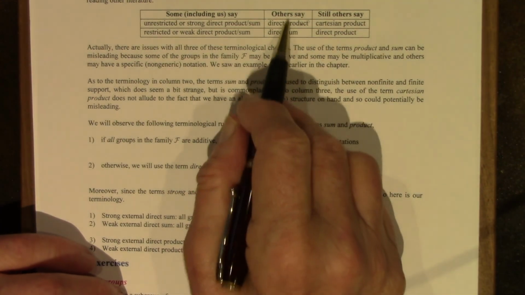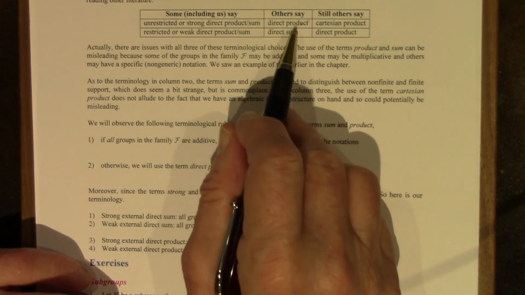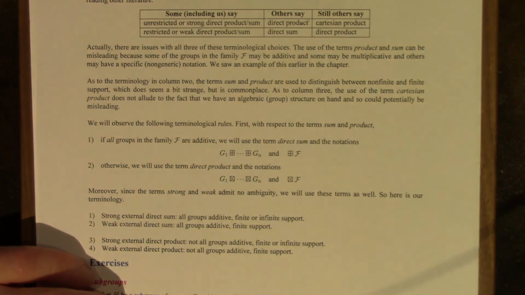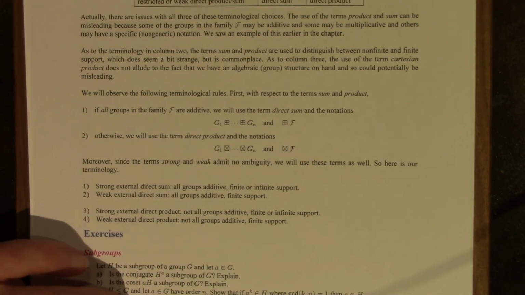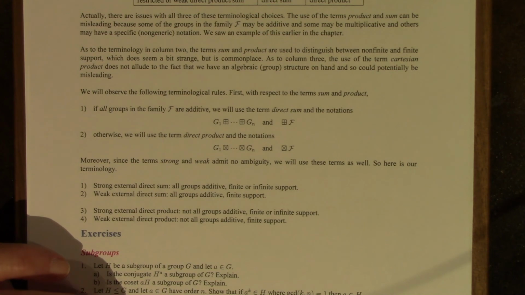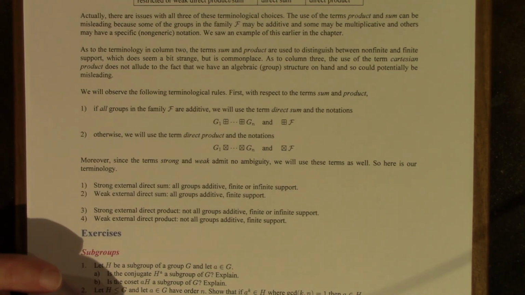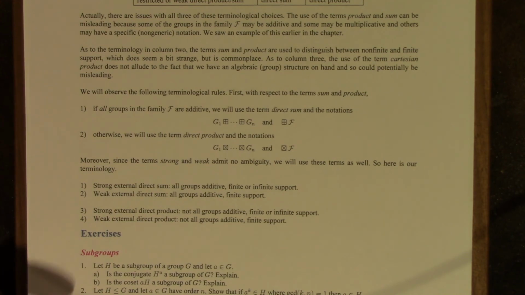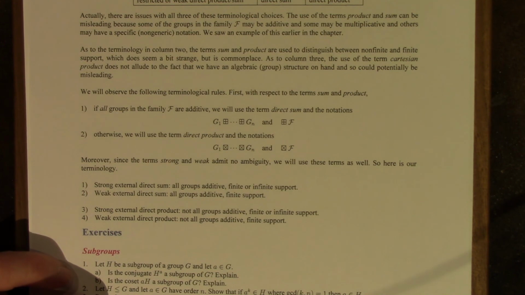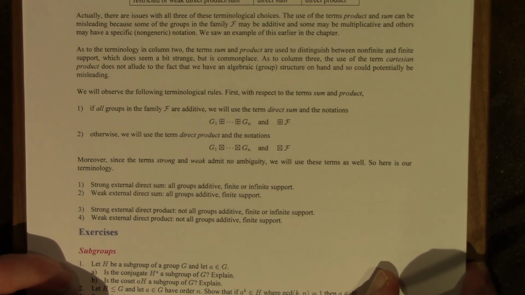As to the terminology in column 2, the words product and sum are being used to distinguish between the two types of support. And that seems kind of strange because the terms are unrelated, so I don't care for that terminology, but it is commonplace, so you have to be able to respond to it.